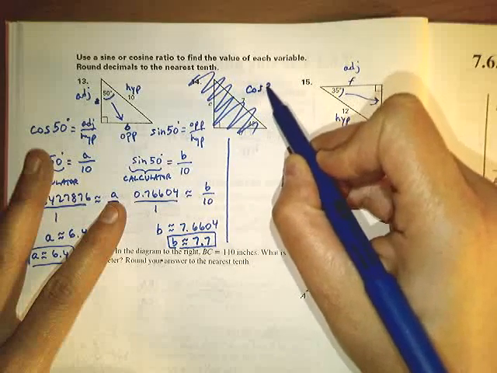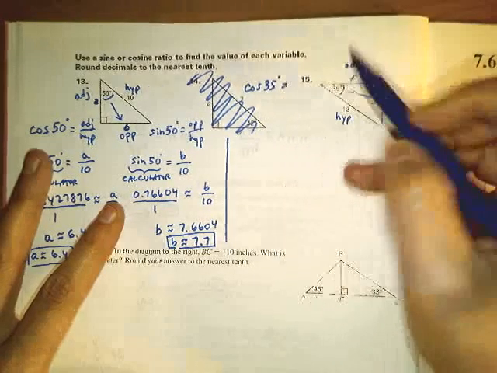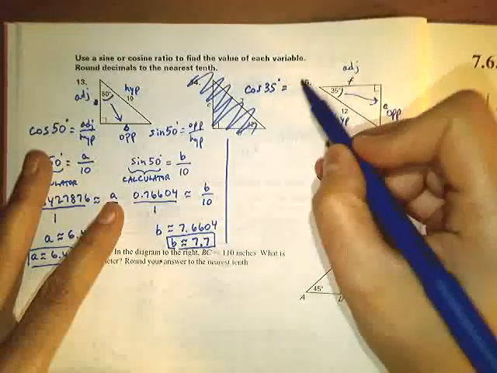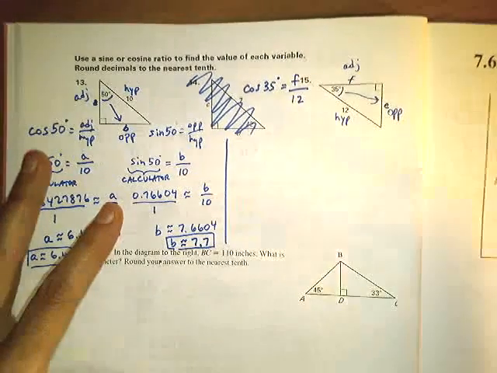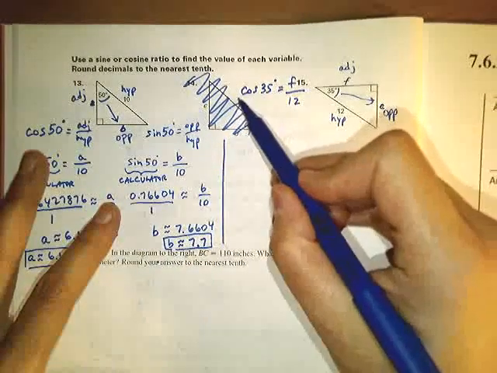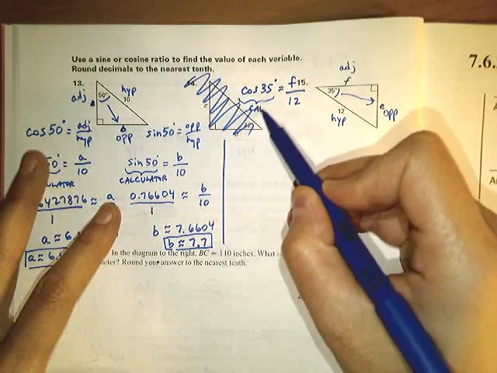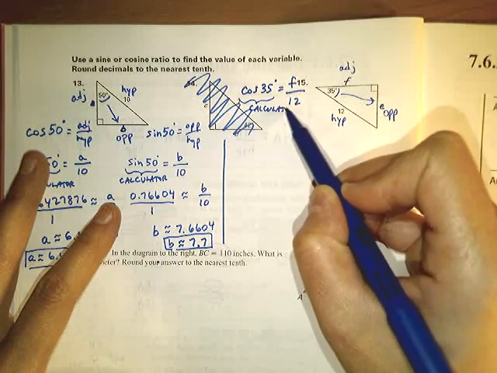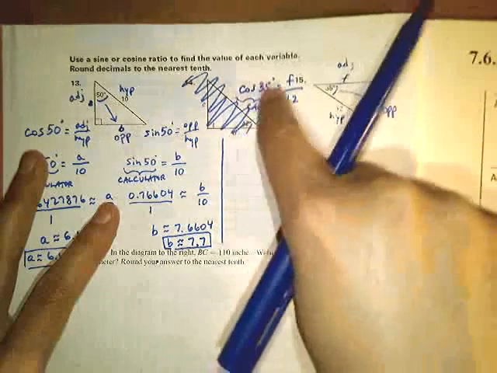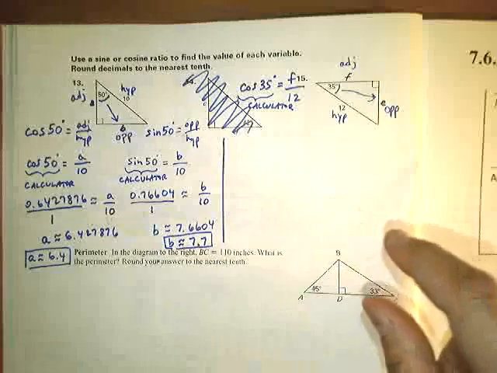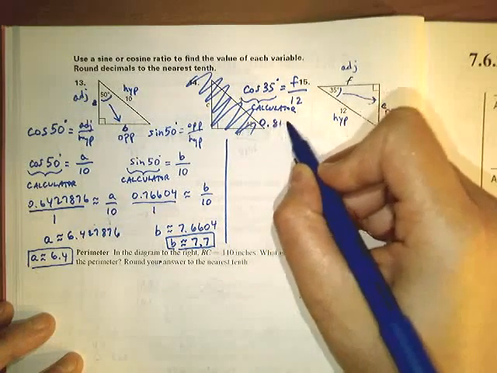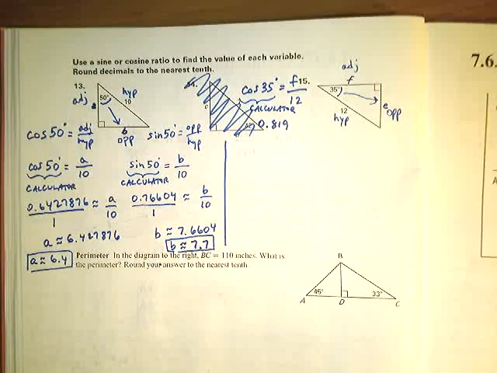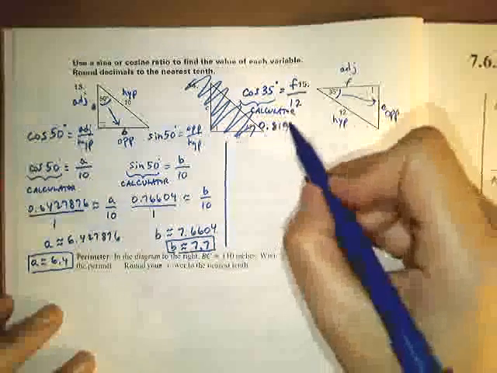So the cosine of 35 degrees equals the adjacent, which is F, over the hypotenuse, which is 12. This side goes into our calculator, right? So I'm going to type in cosine of 35 degrees, enter, and I get approximately 0.819152.